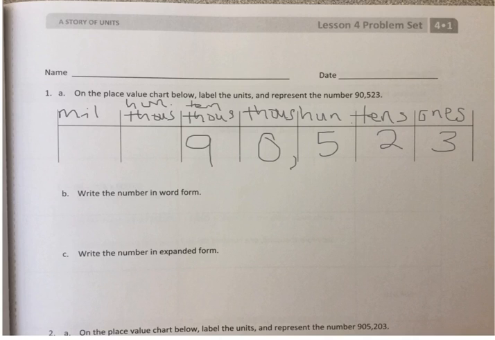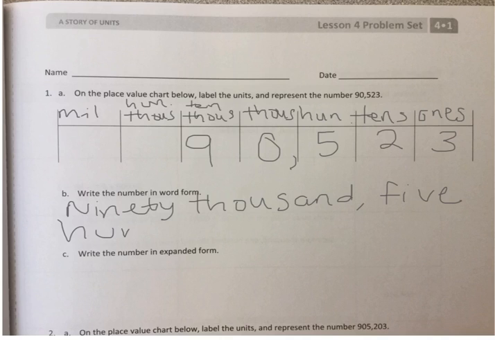Now for part B, it asks me to write the number in word form, and I'm remembering what I know about our vocabulary from this lesson is that word form means that you spell it out as you would say it out loud. So I am going to write 90,000 500 23.